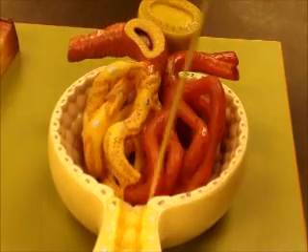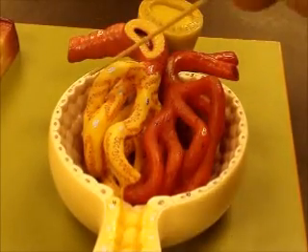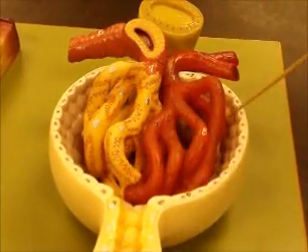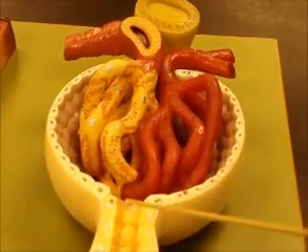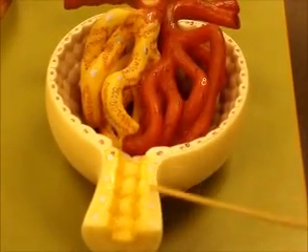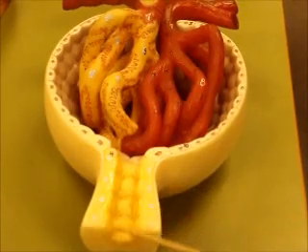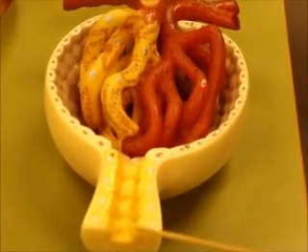Filtrate will collect here in the Bowman's space, lined by the Bowman's capsule, and proceed into the proximal convoluted tubule. These are those columnar cells, and on this one you can actually see the microvilli.